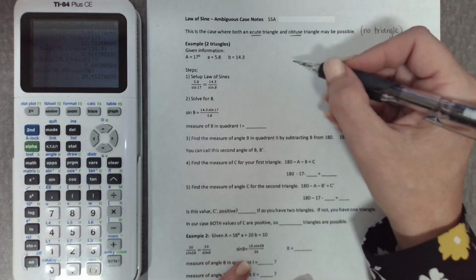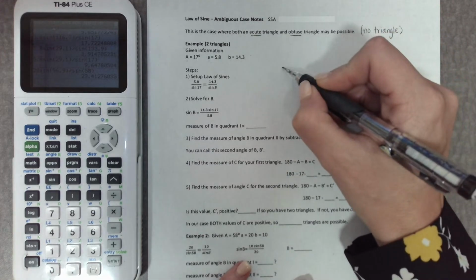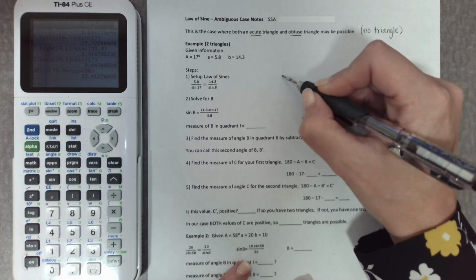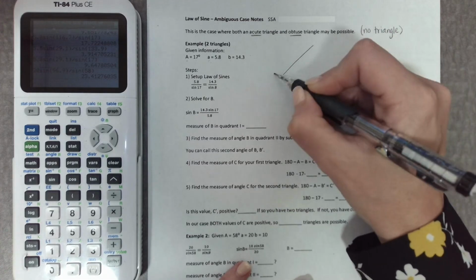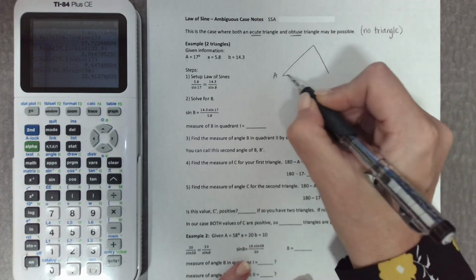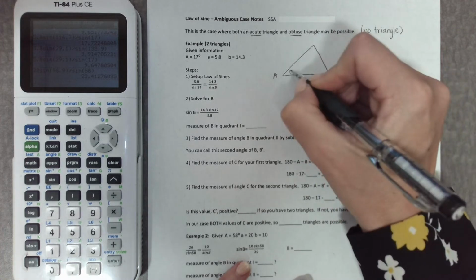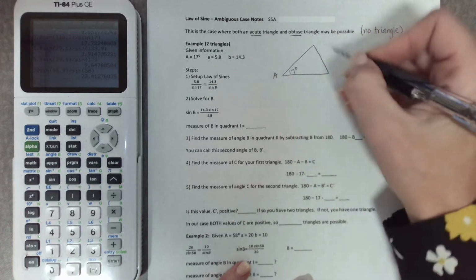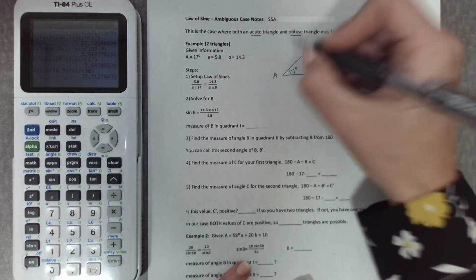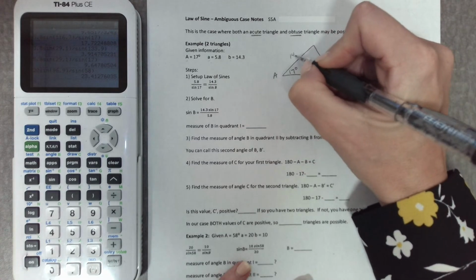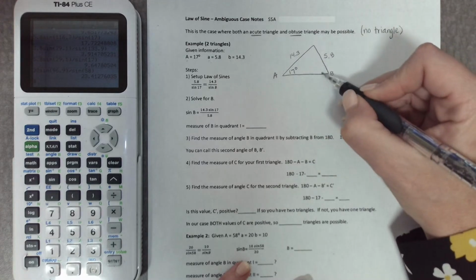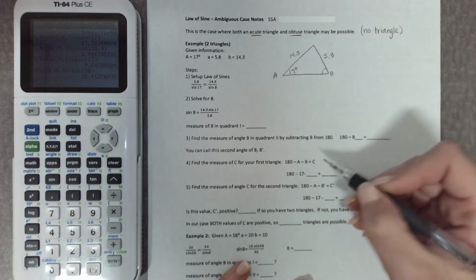So what's happening here is we have this angle A, 17. Let me draw the acute option first. You have angle A, 17, which would put side a over here, 5.8. And we'll just let this be side b, 14.3. So that would make this angle B. This is an acute angle B, smaller than 90.